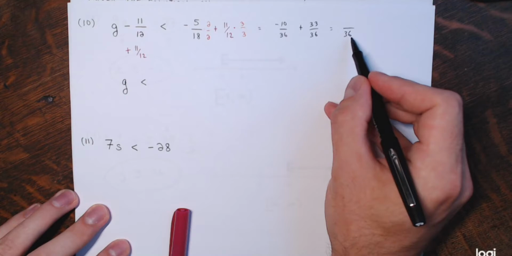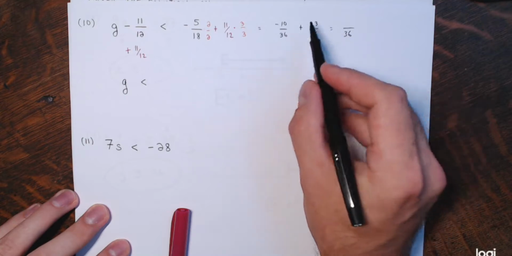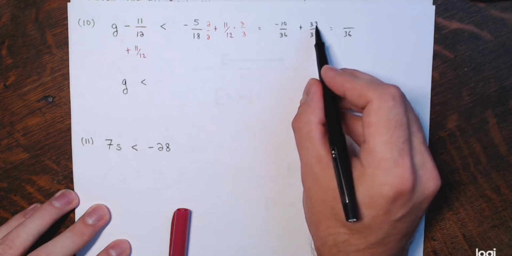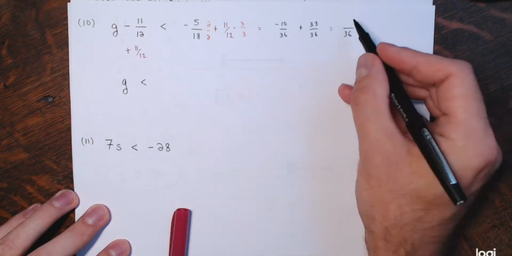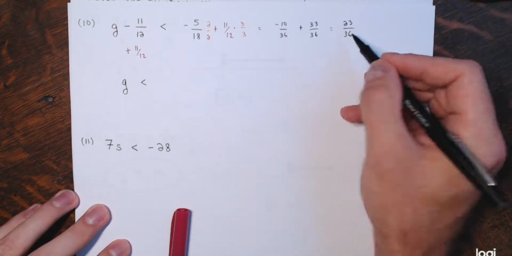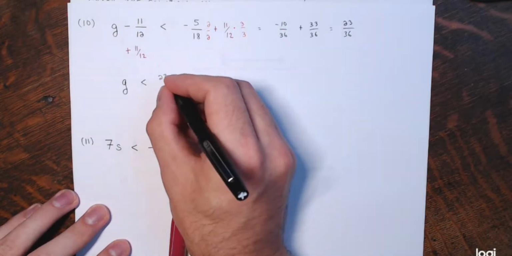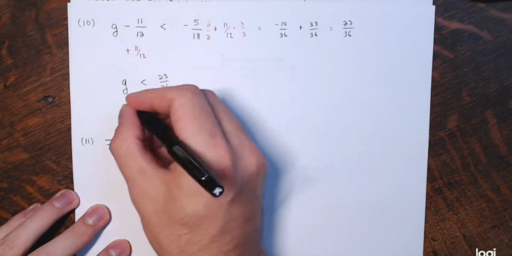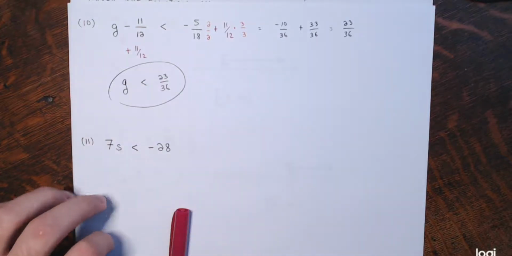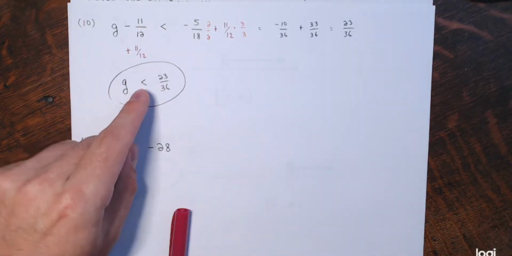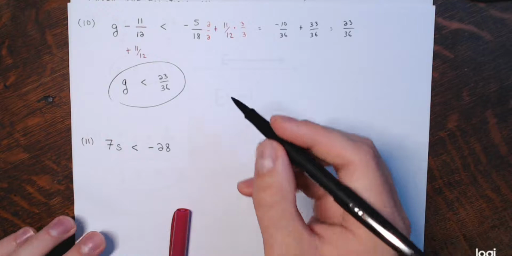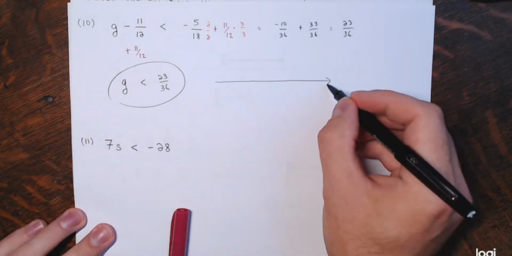And the common denominator is 36, right? When you're adding, you keep that. And negative 10 plus 33 is the same thing as 33 minus 10. That's 23 36ths. And that's as simplified as that fraction's getting. And there we go, 23 36ths. And there are our solutions. All the numbers less than 23 36ths are the solutions of that inequality.